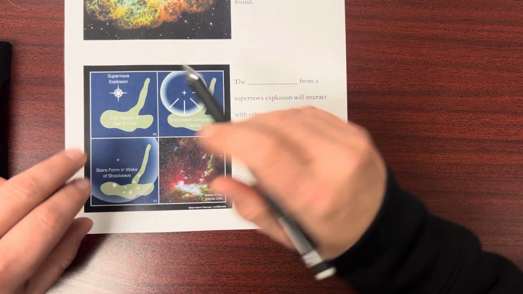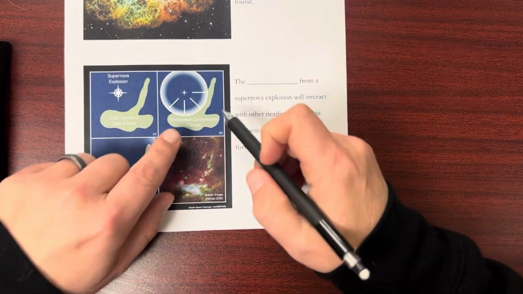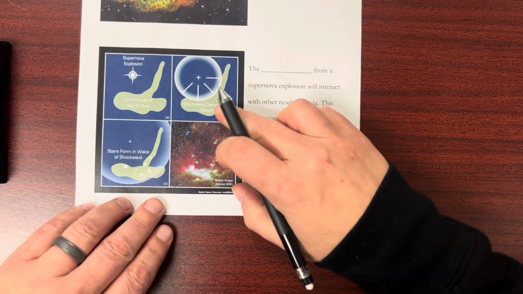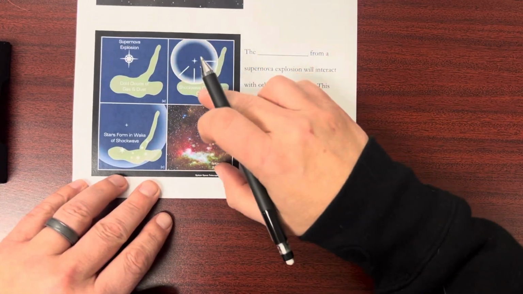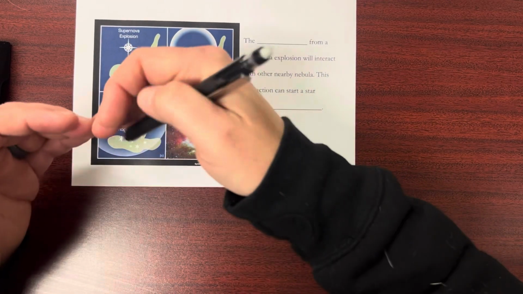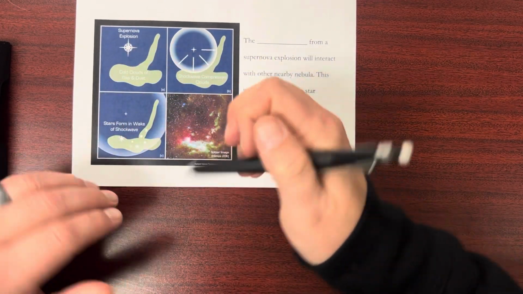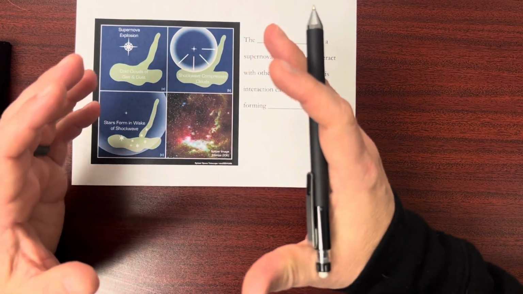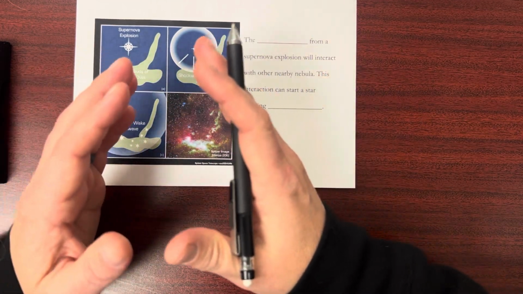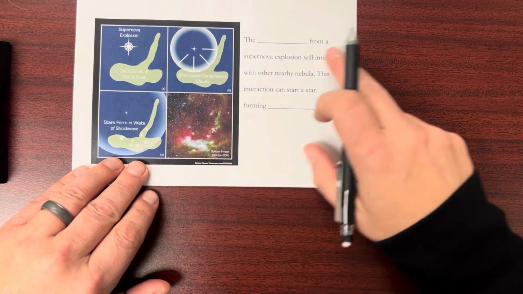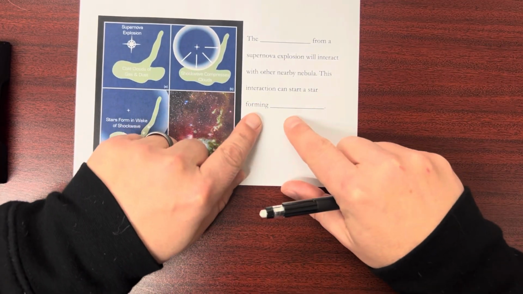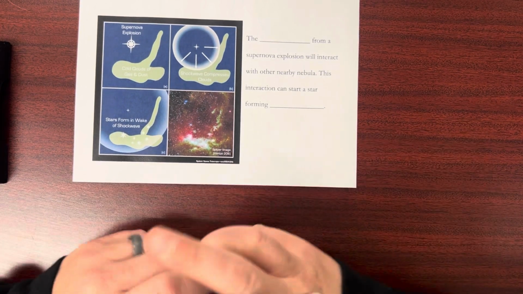That explosion pushes outwards slowly through space, and it can affect this cloud of gas. So the cloud of gas was stable. Now the supernova went off, and it pushes some of the gas together, starting this star formation, starting that gas and dust to clump together in higher concentrations. This interaction can start a star-forming wave.